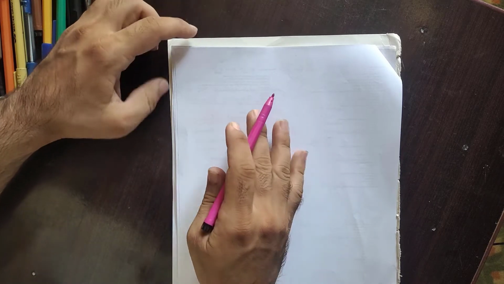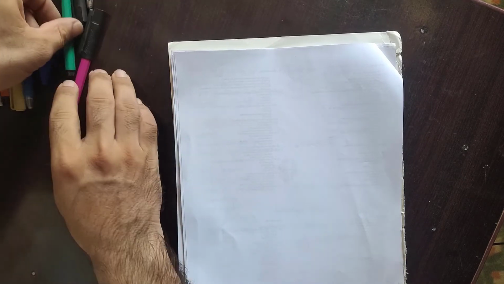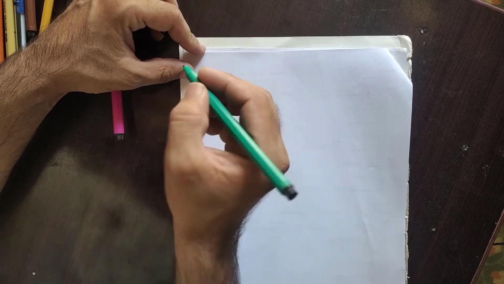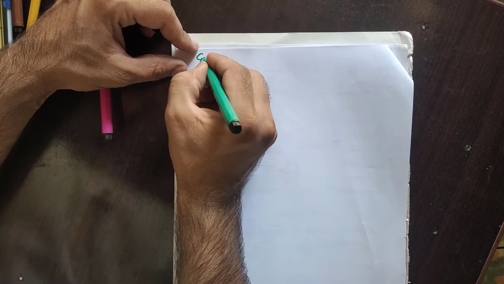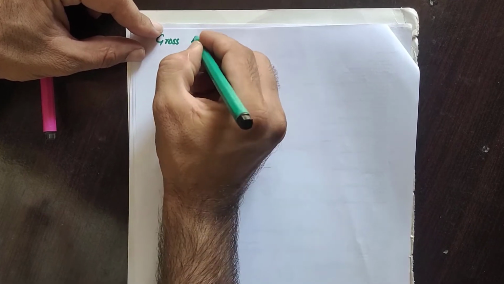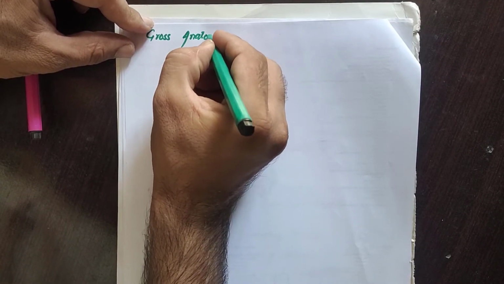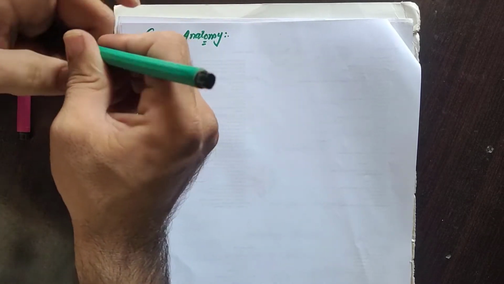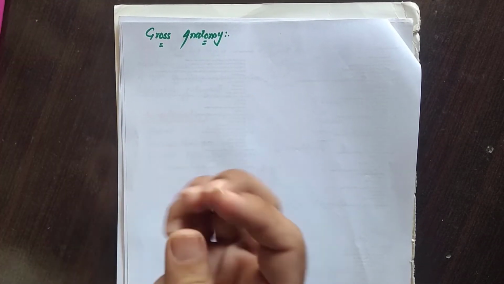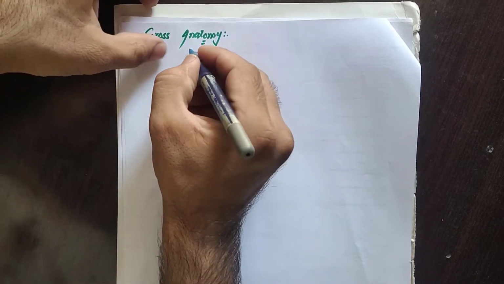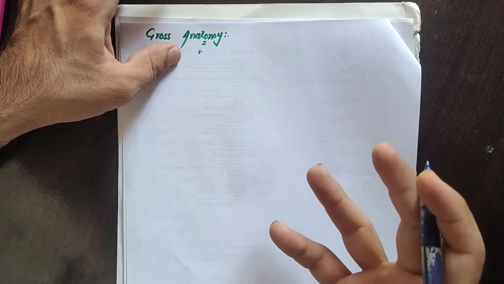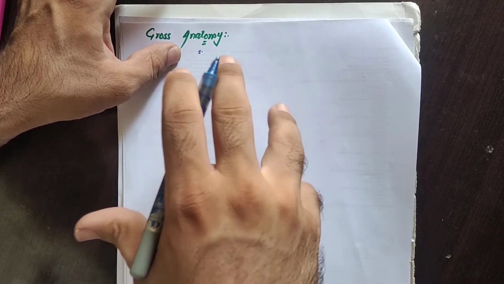So first of all, I am going to share with you the gross anatomy of the skeletal muscles. Let me write here: gross anatomy, right? If you want to see the muscle grossly, you will see three important things. And what are those three important things? The first thing, you will see that there will be some connective tissues which are in relation to that muscle.